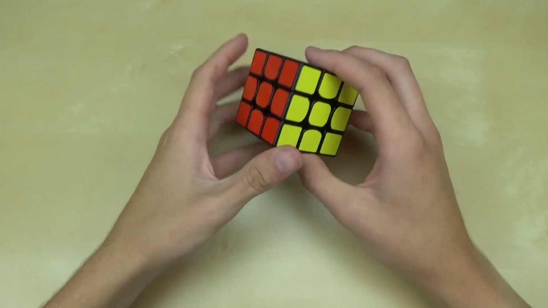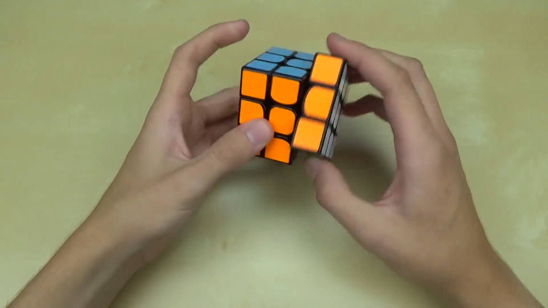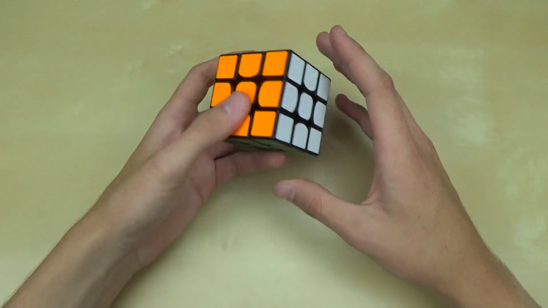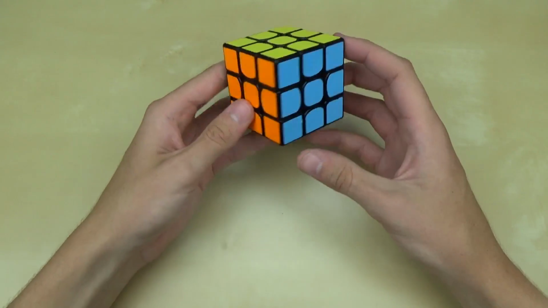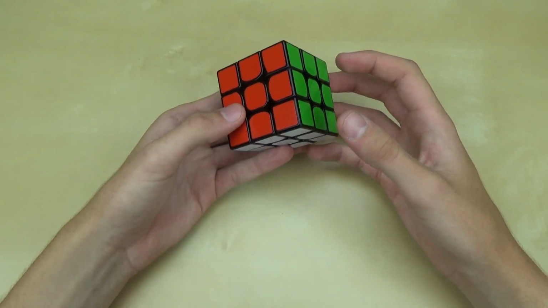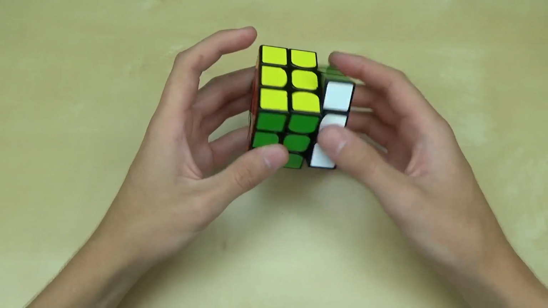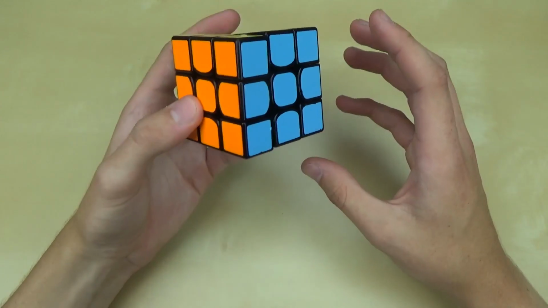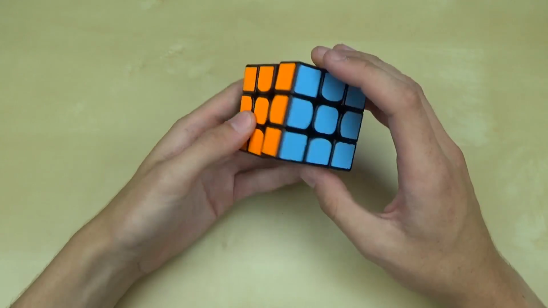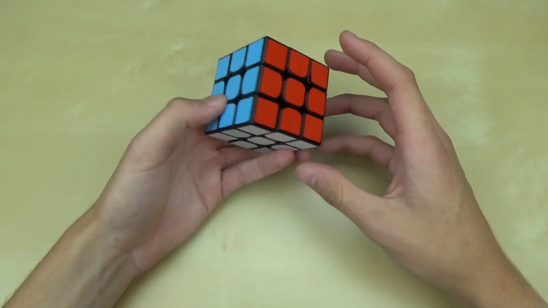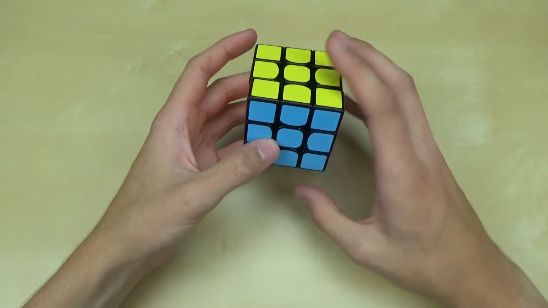Before you begin watching this tutorial and using some of these tips, I would recommend being at least proficient with the beginner's F2L method. At the very minimum, you should have a couple hours of solving the cube using basic F2L and getting comfortable with all those cases, because if you're not comfortable with the cases in this tutorial, you will get lost. Personally, it was many weeks, maybe even months before I learned all these things.